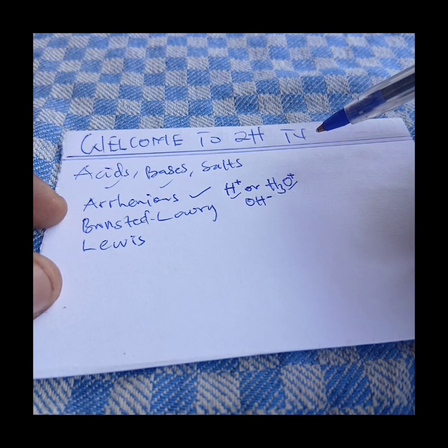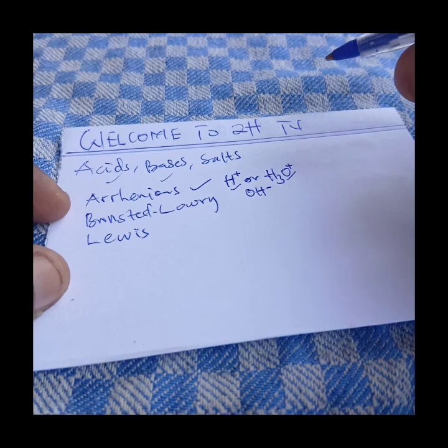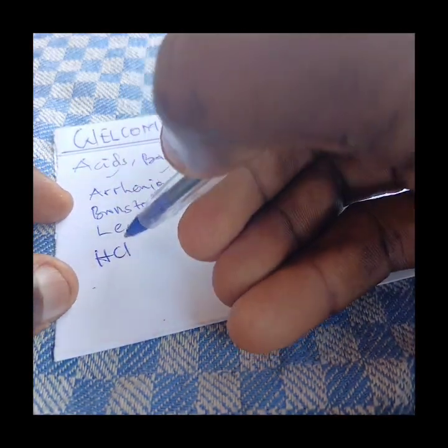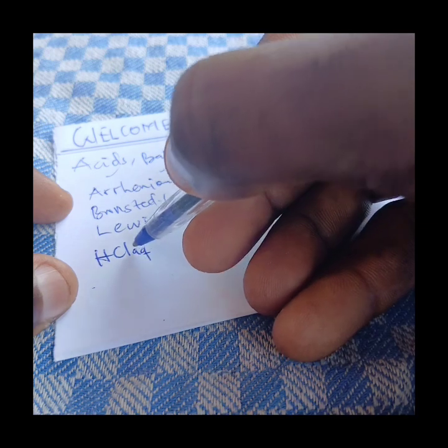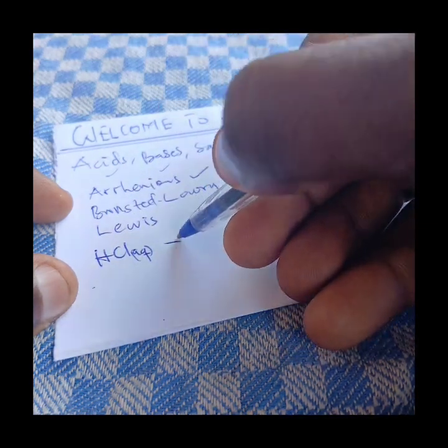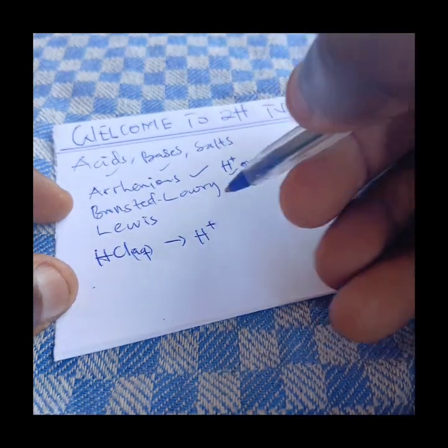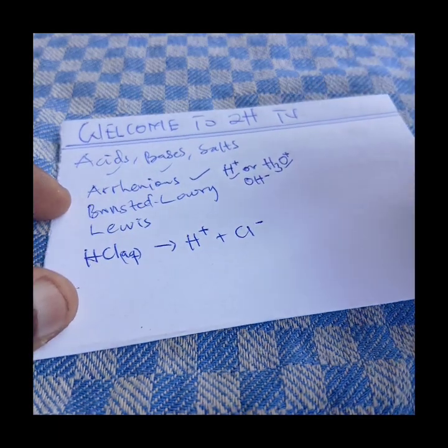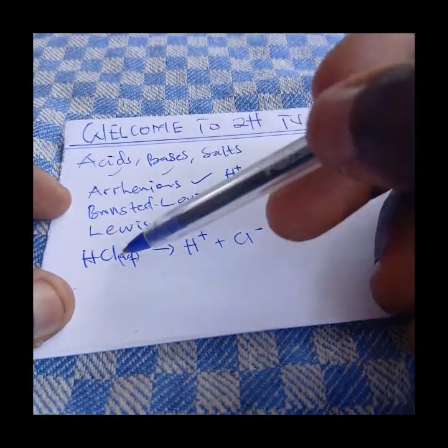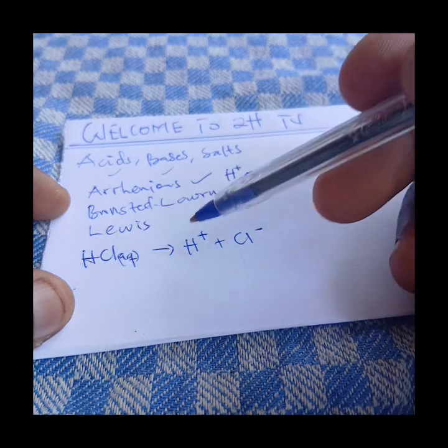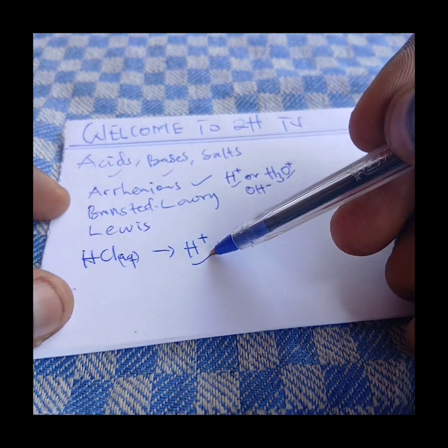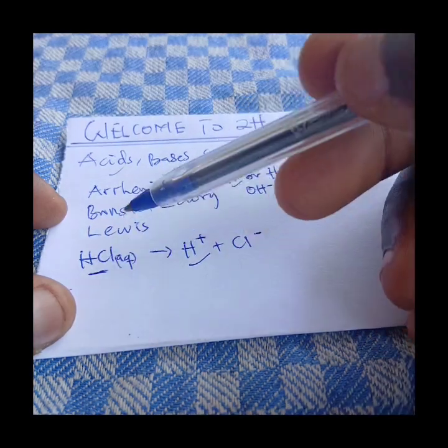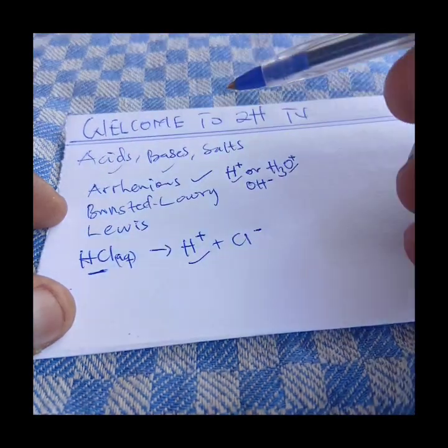Okay, so therefore if we dissolve HCl in water, so aqueous, now the bond will break and it will produce hydrogen ion plus Cl minus. Okay, because this substance when dissolved in water is able to produce hydrogen ion, Arrhenius says that this substance is an acid, so therefore HCl is an acid.